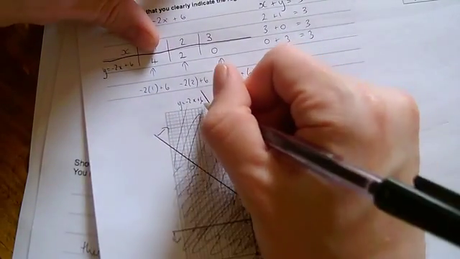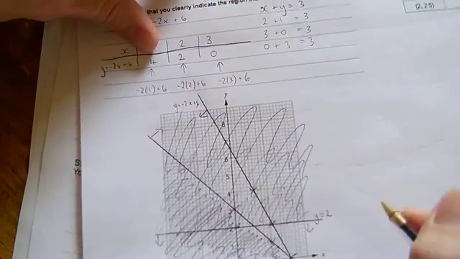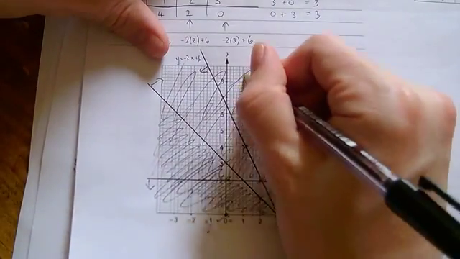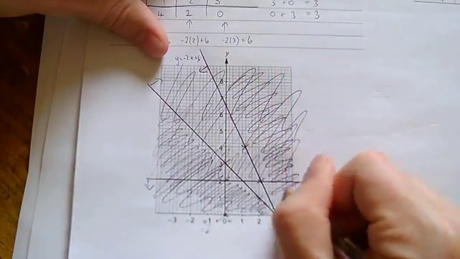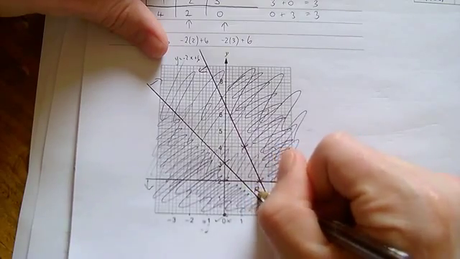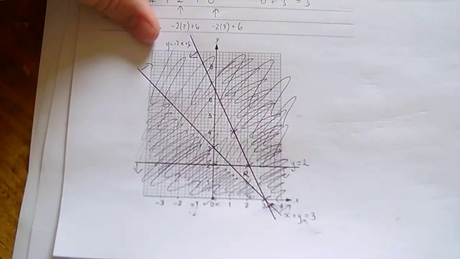So this side of the line was everything that I wanted. That means I didn't want anything this side here. And lo and behold, it's that triangle again, which is my region. So I'm going to put in an R to show that as my region.